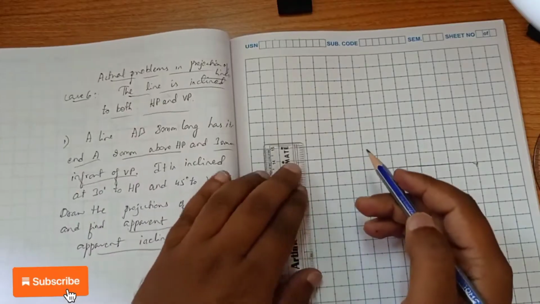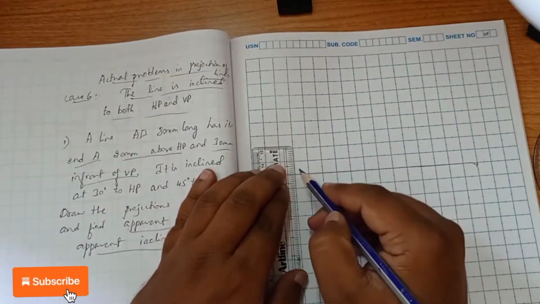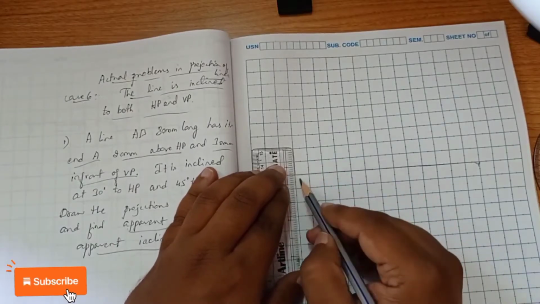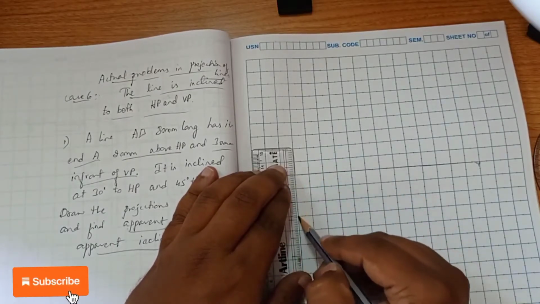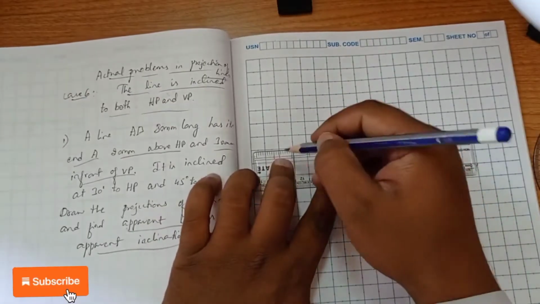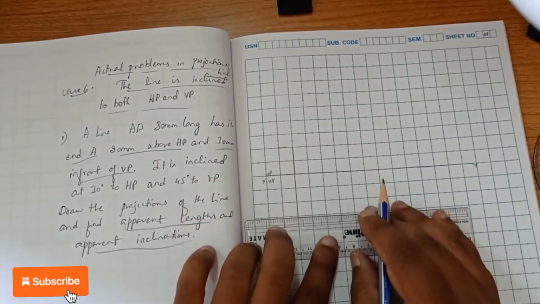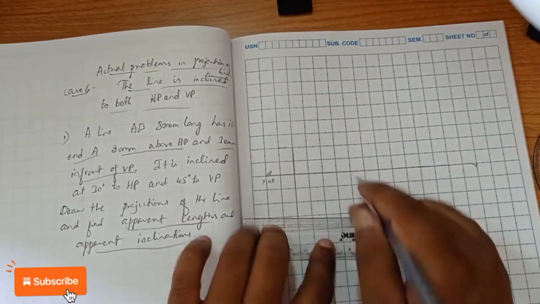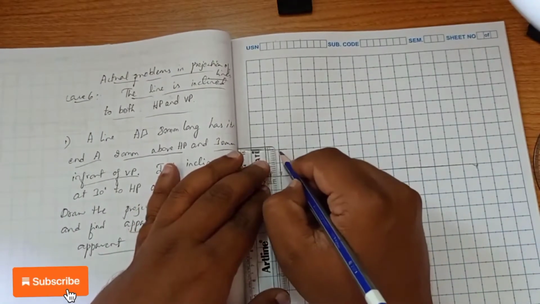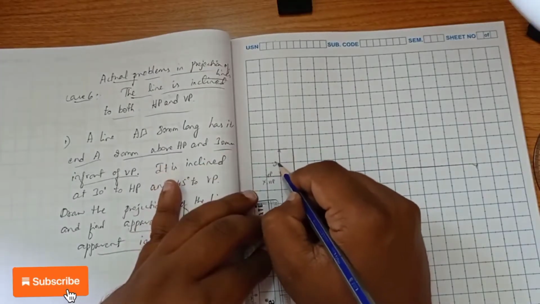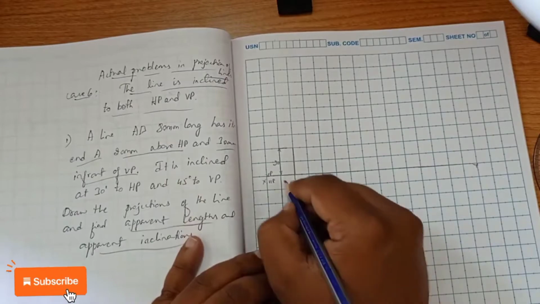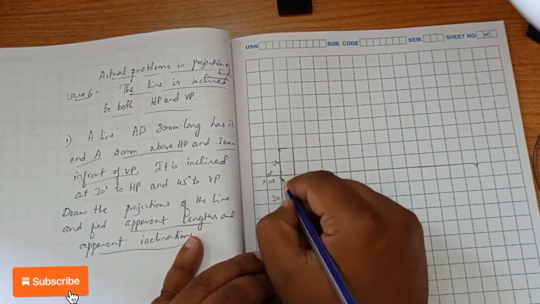So this is 20 and this is 30. You can show the dimensions for it.